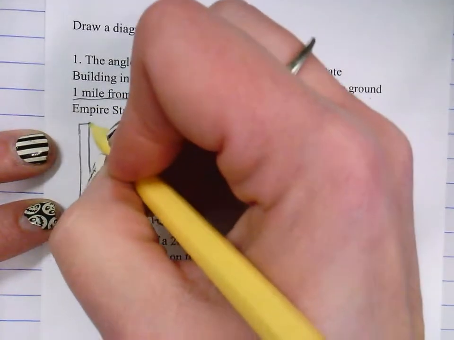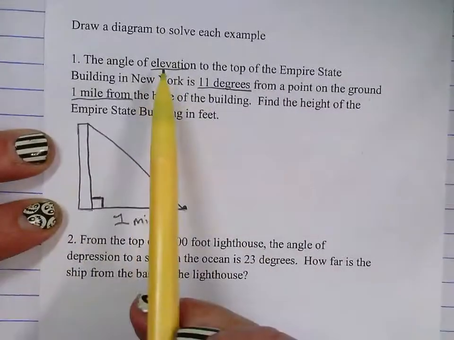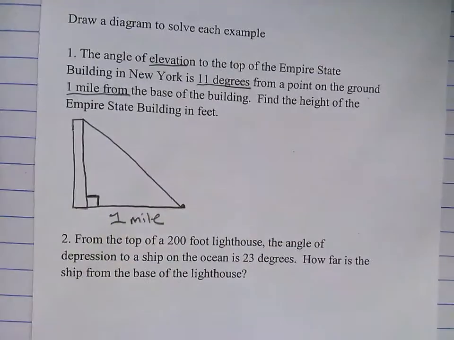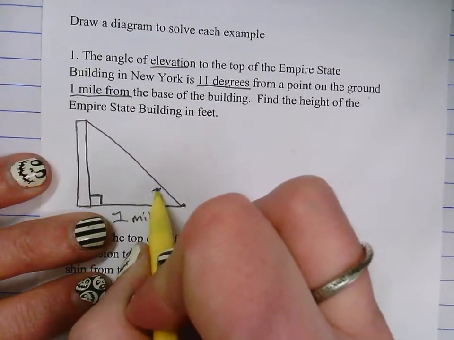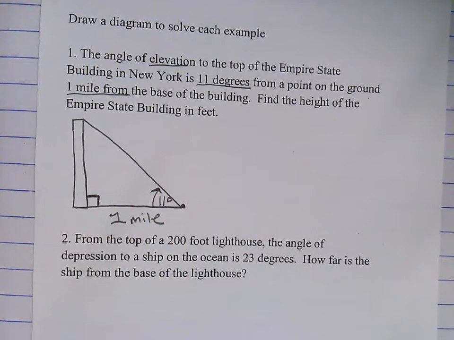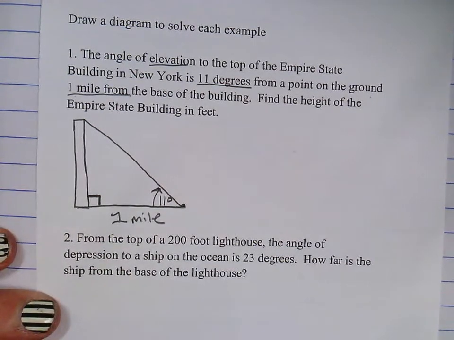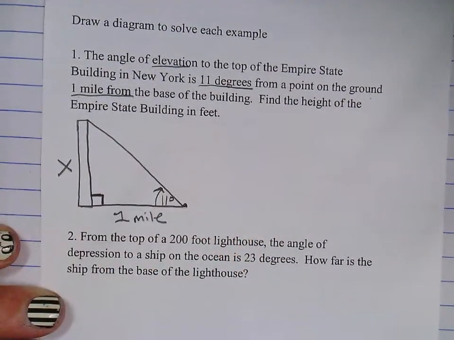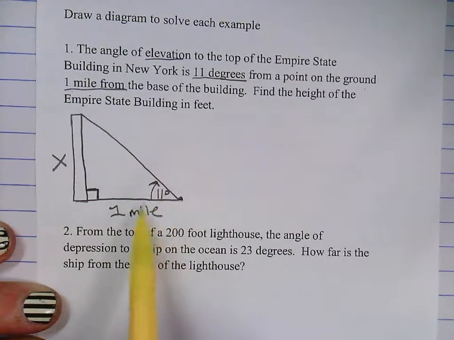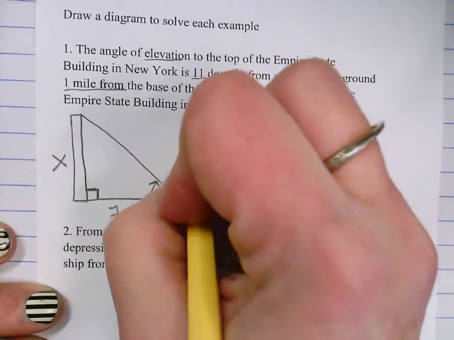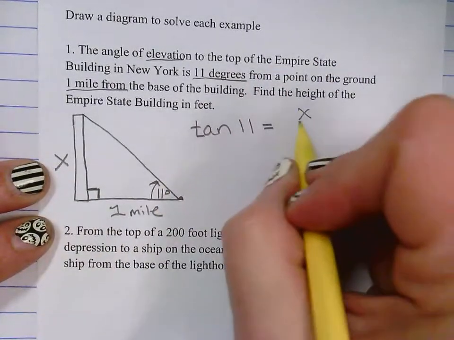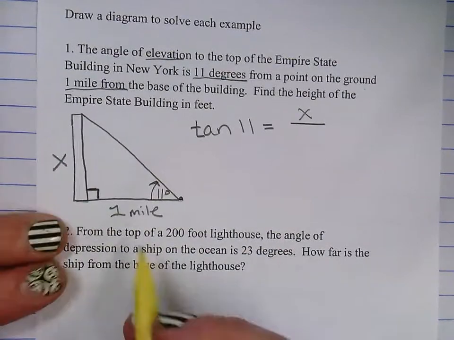I'm going to complete this triangle here. And it says that the angle of elevation to the top of the Empire State Building, so again, angle of elevation, remember we're going up, would be this angle here, 11 degrees up to the top of the Empire State Building. Now we want to find the height of the building, so that's our x. Based on this angle, I'm not using the hypotenuse at all. So I have opposite and adjacent, which is our tan function. So the tangent of 11 degrees is the opposite, which is x, over the adjacent, which is 1 mile.